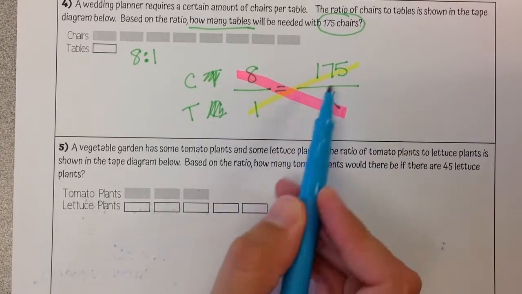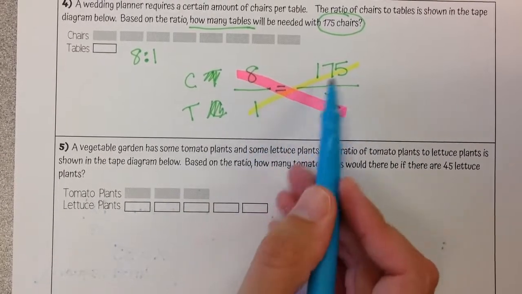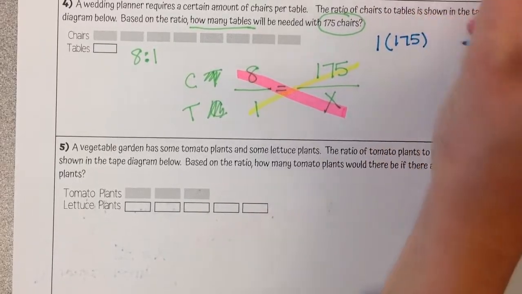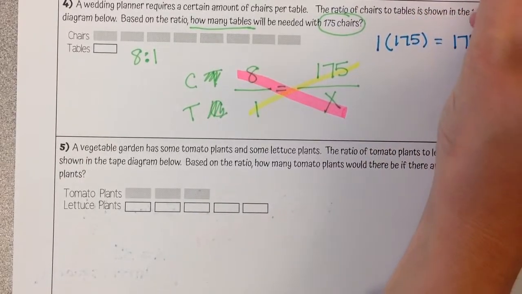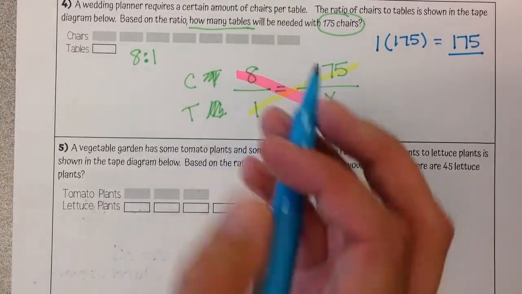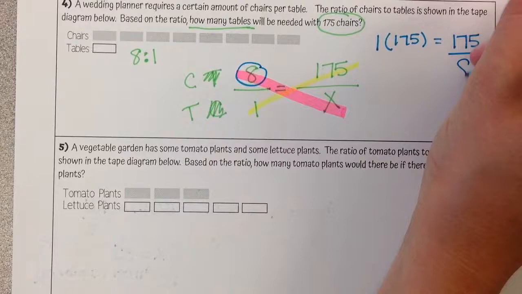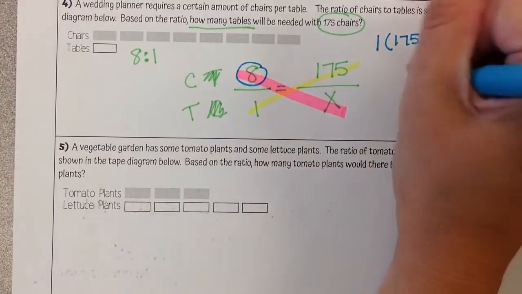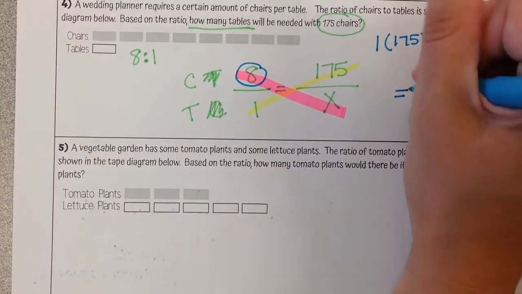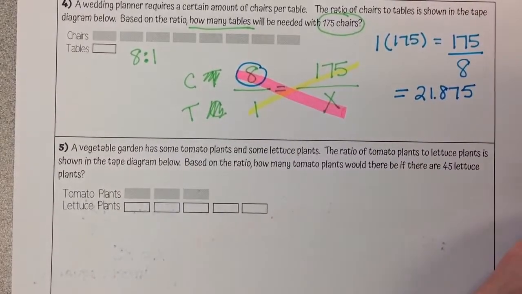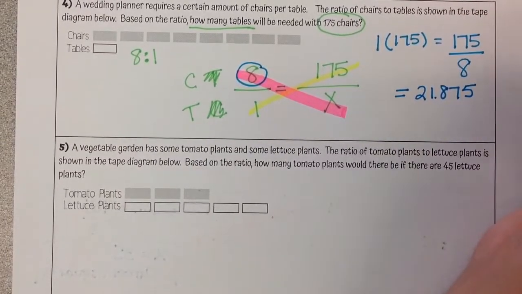The diagonal that has 2 numbers in it is the yellow diagonal here. So I'm going to multiply 1 times 175, which equals 175, and divide by the number that's in the same diagonal as the variable, which is 8. So 175 divided by 8 equals 21.875. I'm okay if you leave it as a decimal.